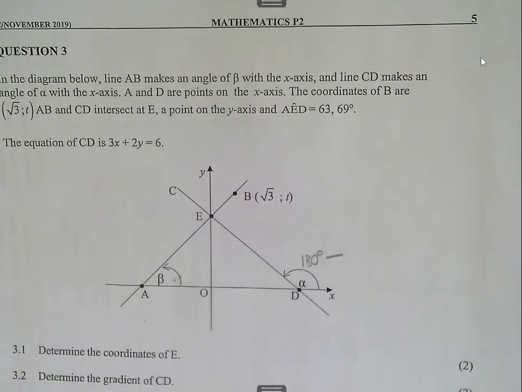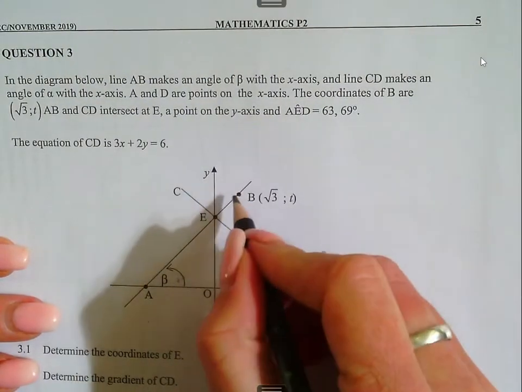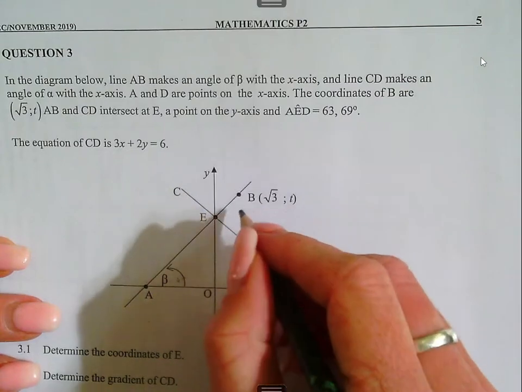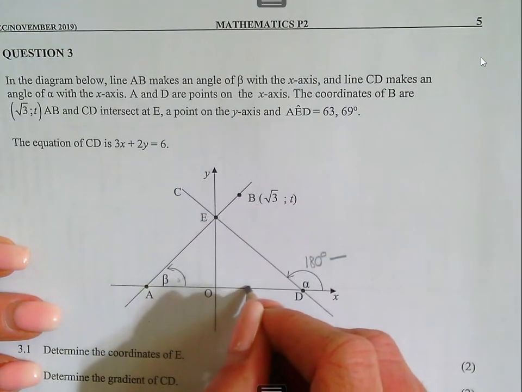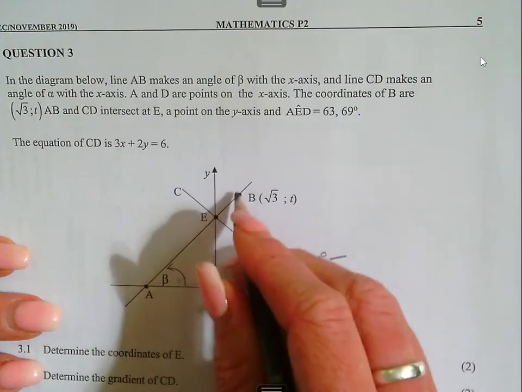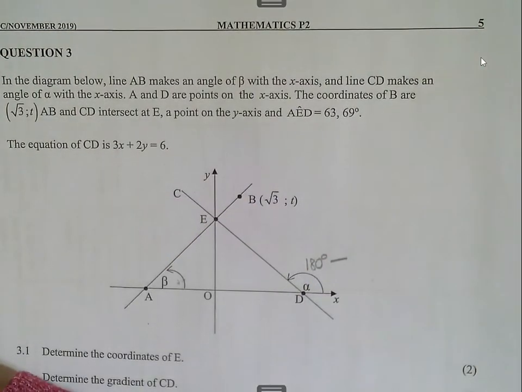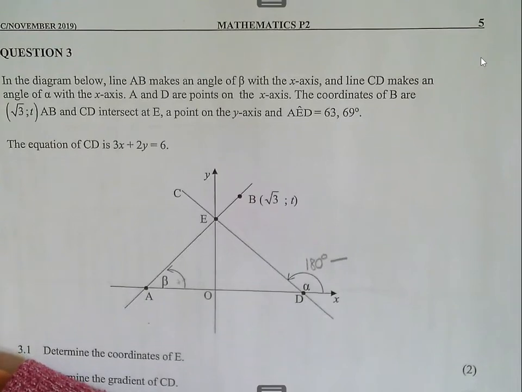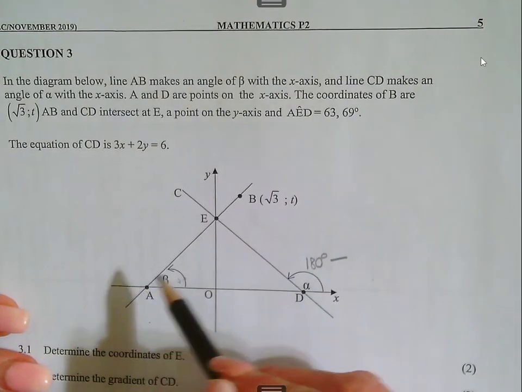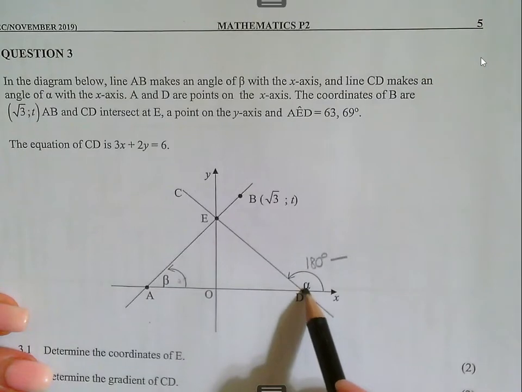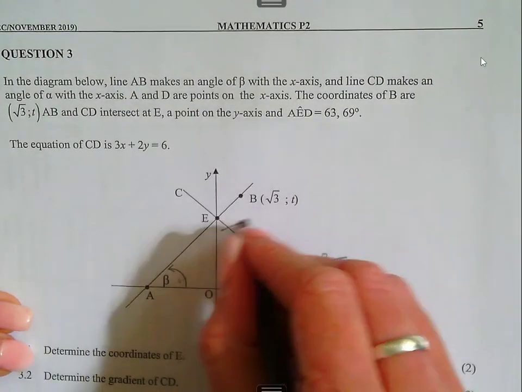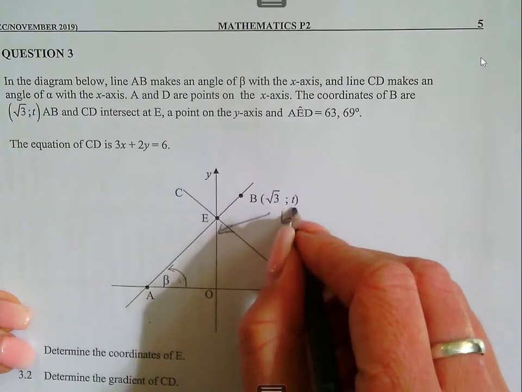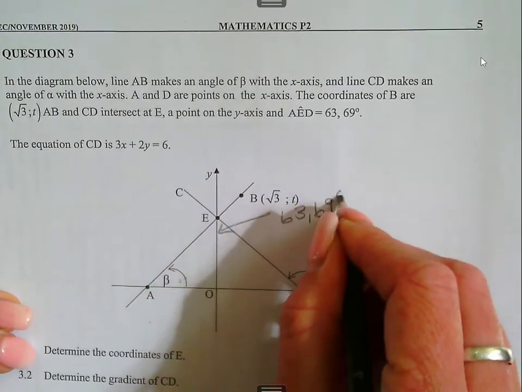A and D are points on the x-axis. The coordinates of B, so this one here, is root 3. That means from here to here is root 3. And T. So we don't know the length T. AB and CD intersect at E, a point on the y-axis, and then AED is 63.69 degrees.